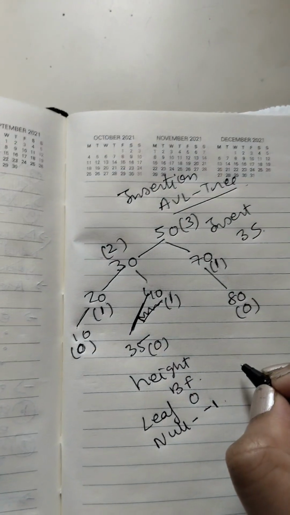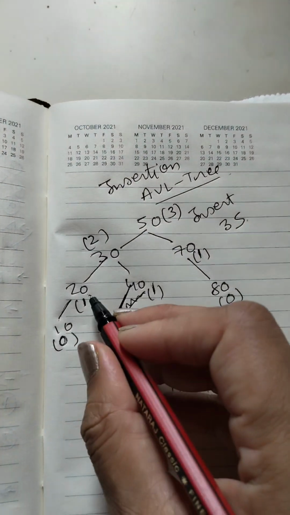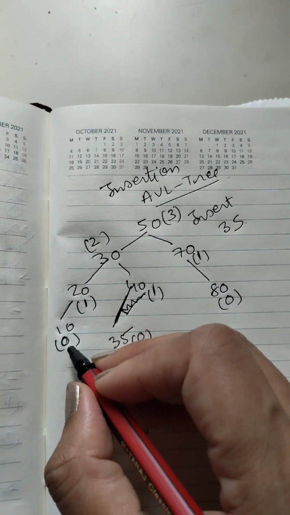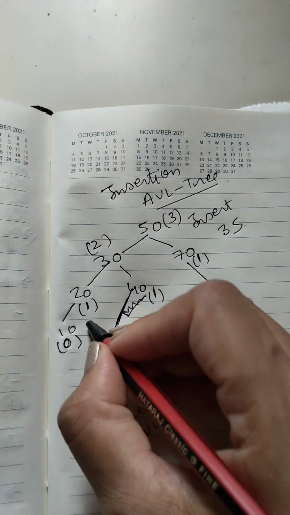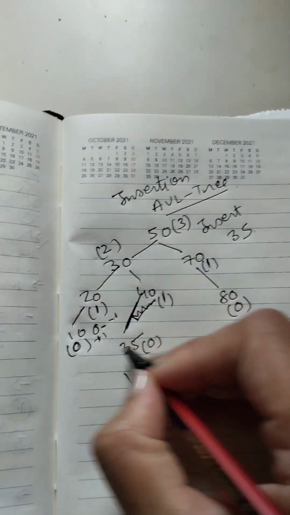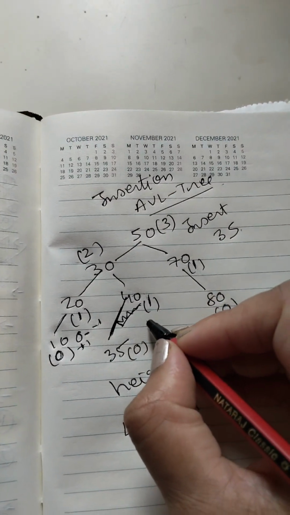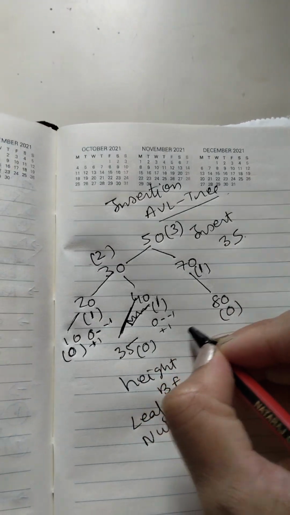Now we will find the balancing factors. For 20, 10 has a height of 0 and its right child is empty, so it is 0 minus -1, so plus 1 is the balancing factor of 20. For 40 it is 0 minus -1, so again plus 1.